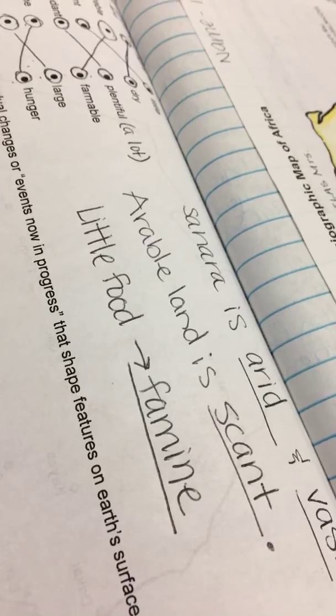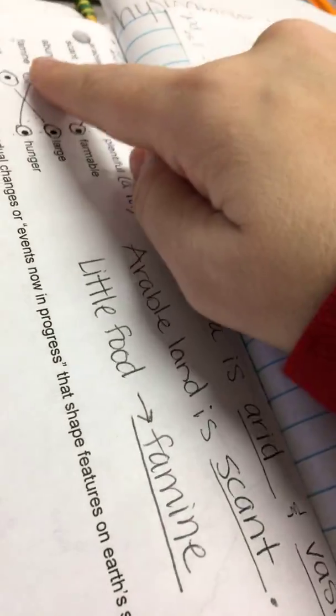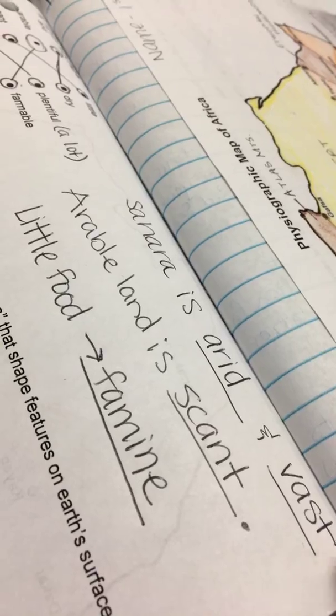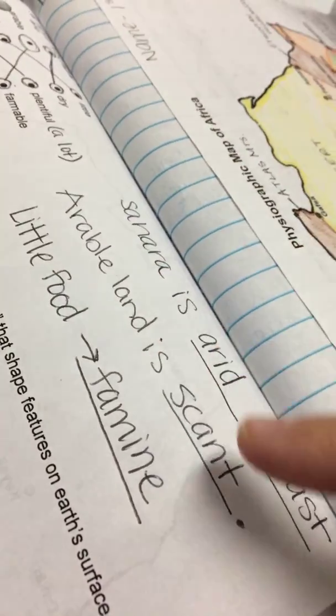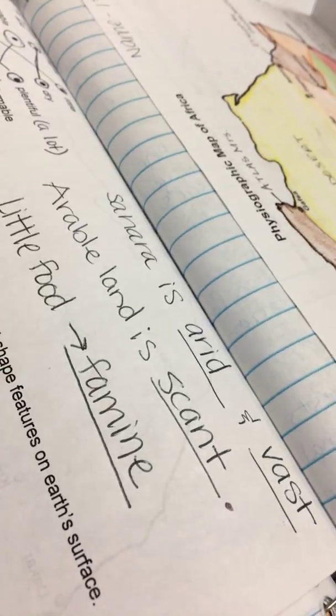Parents, one of the things we did later in class, and a great way to make a real quick check with your kids about their vocabulary awareness, is we took this vocabulary over here and we made sentences with it. So the Sahara is arid and vast. Arable land is scant. Little food will lead to famine. So just using that vocabulary.